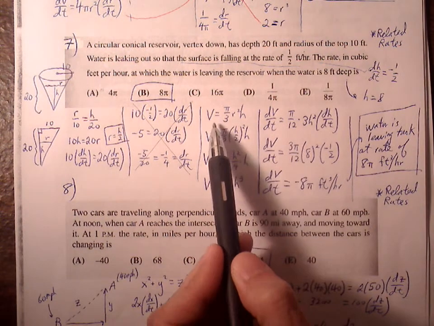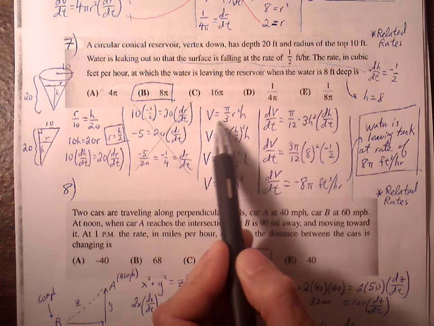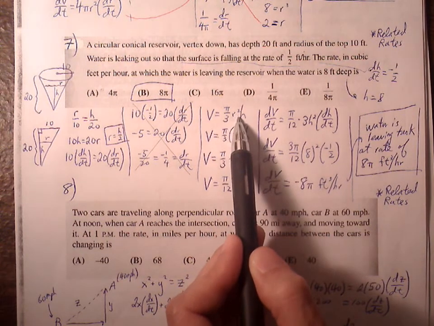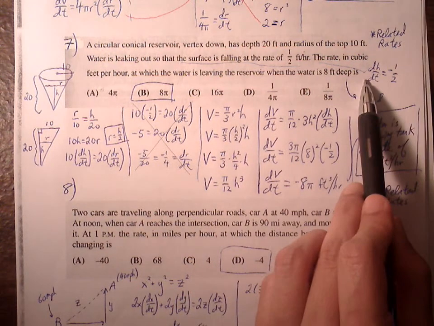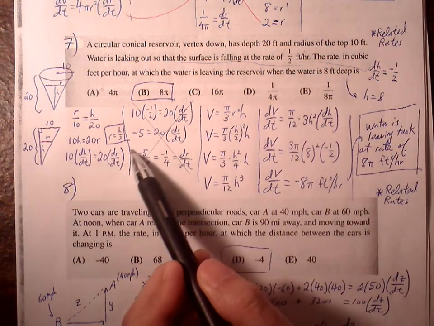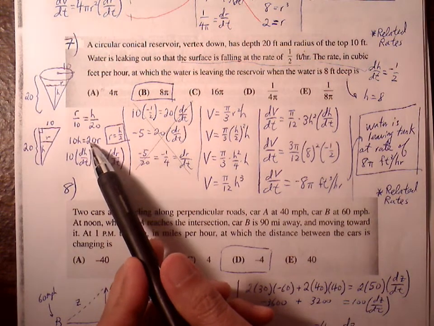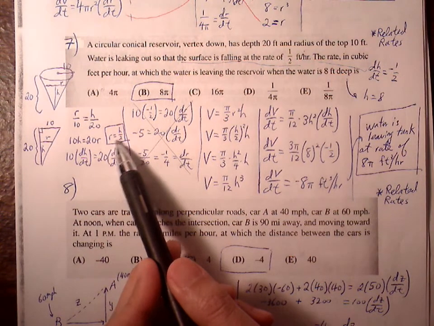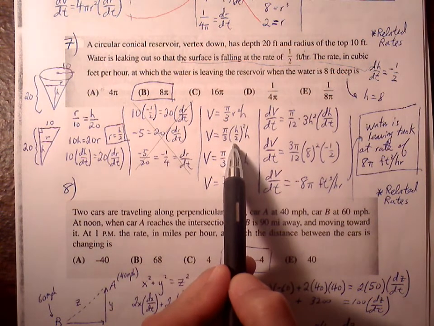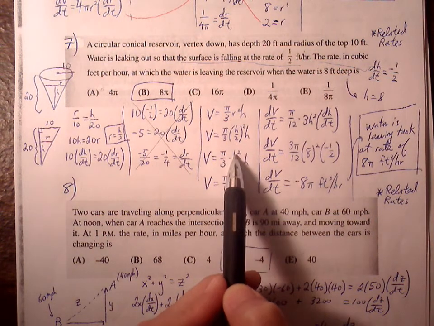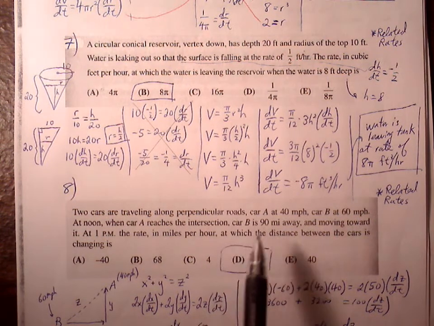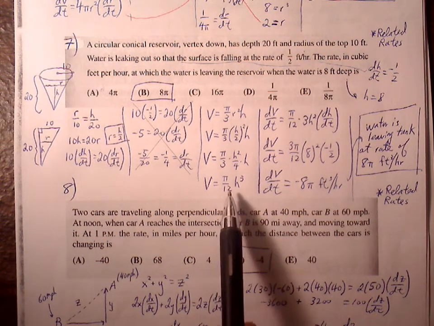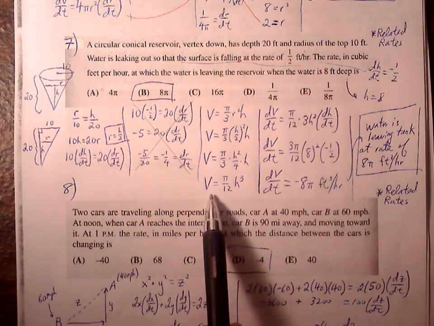So if we want to find dV/dt, I need to find the derivative, but there's too many variables going on here. So I'm going to find a way to replace r, since eventually I have information about h and dH/dt. If I solve for r back in this equation, I can say r is equal to 10/20 h. 10/20 is 1/2, so h/2. h/2 gets plugged into my volume equation. So I get pi/3 times h²/4 times h. We cleaned all this up. We get pi/12 h³.